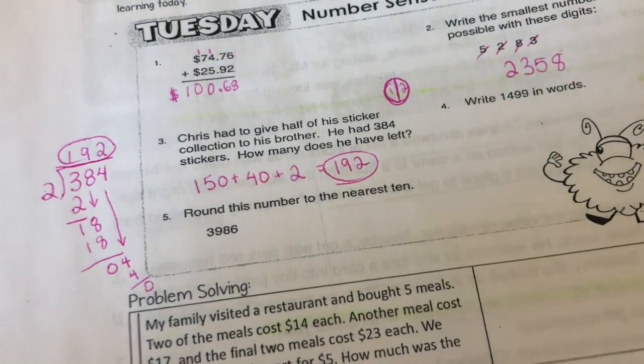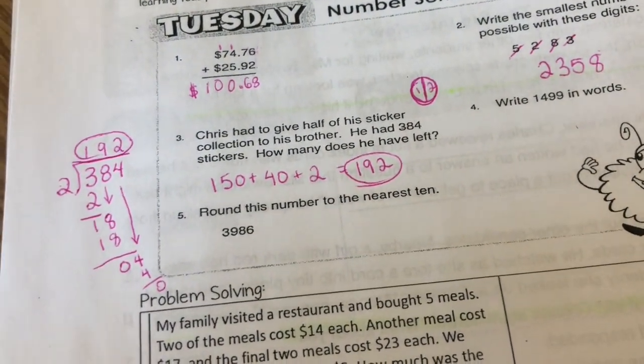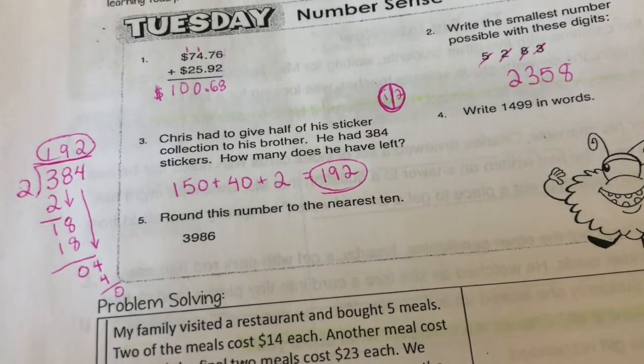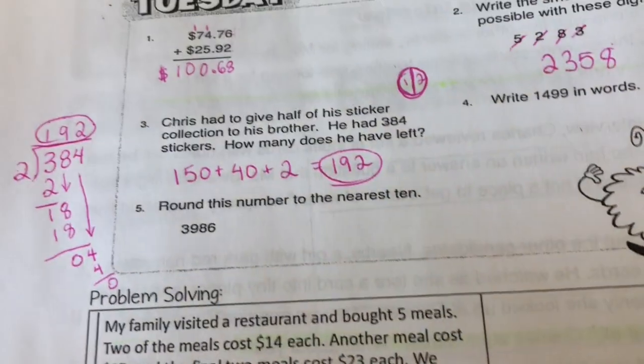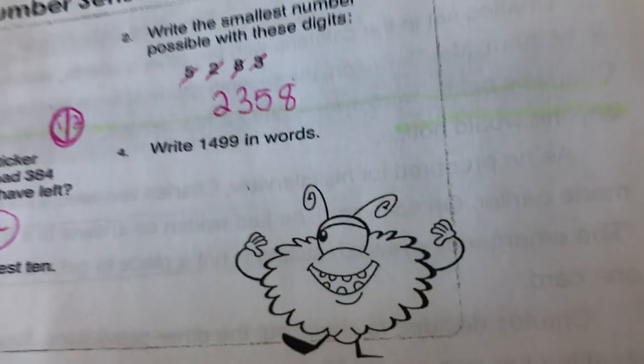So, no matter how you did it, you could do it in your head by thinking, or you could write it down with long division. Both ways are correct if you got 192. Now, let's move on to number 4.